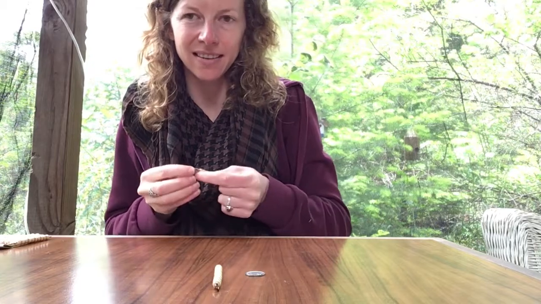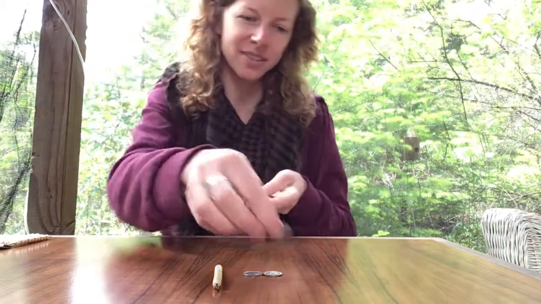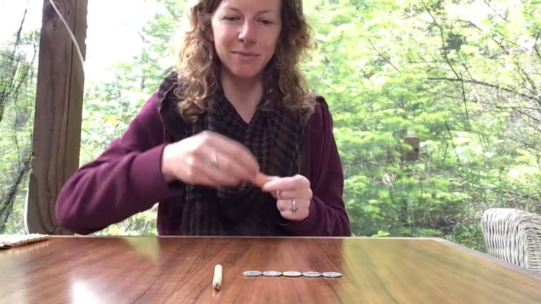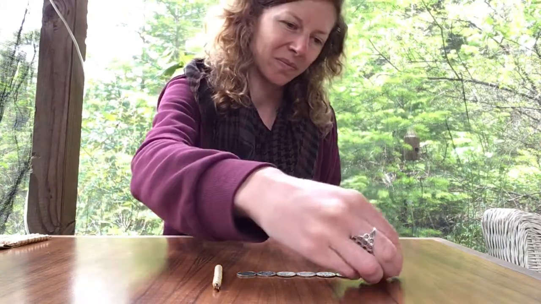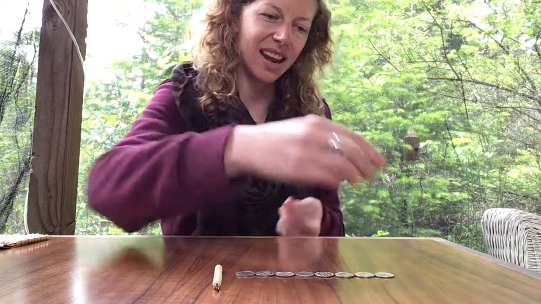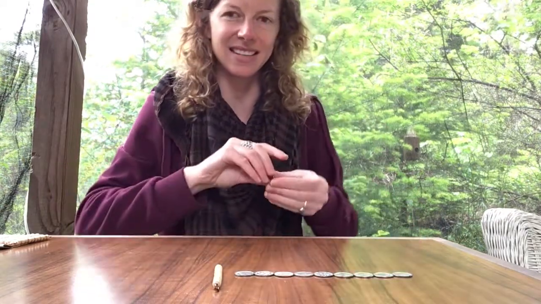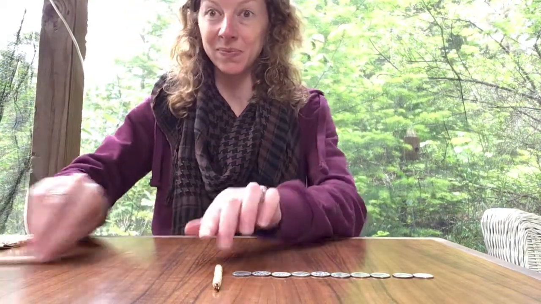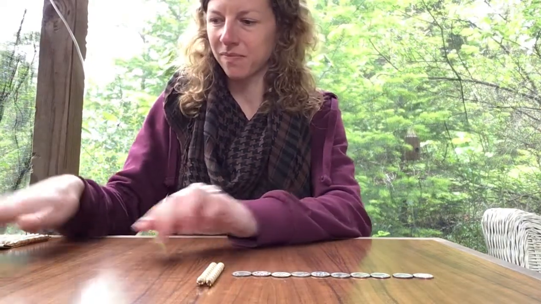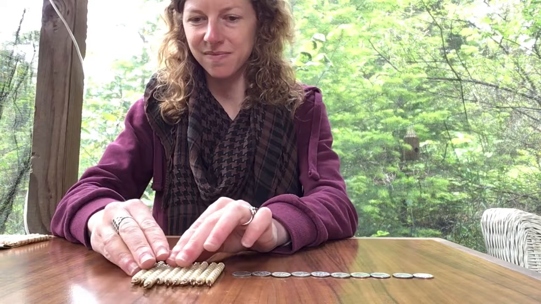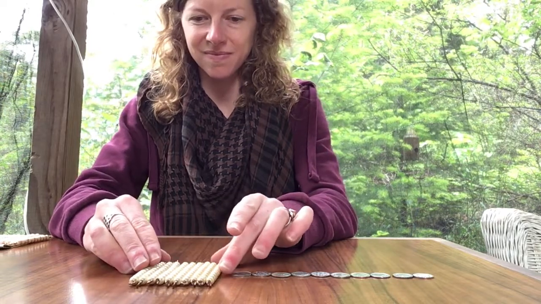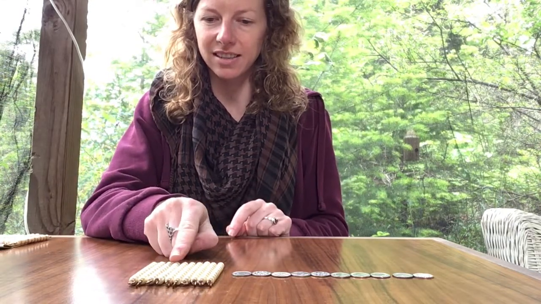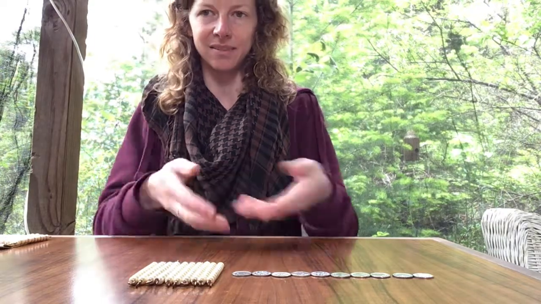Now, what if we had not just 1 dime, but 2 dimes, 3 dimes, 4 dimes, 5 dimes, 6 dimes, 7 dimes, 8 dimes, 9 dimes, and 10 dimes. We would have 10 tens, just like here. 1, 2, 3, 4, 5, 6, 7, 8, 9, 10. This would be equal.